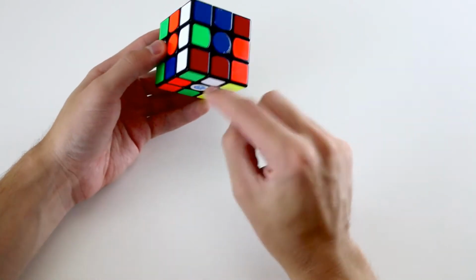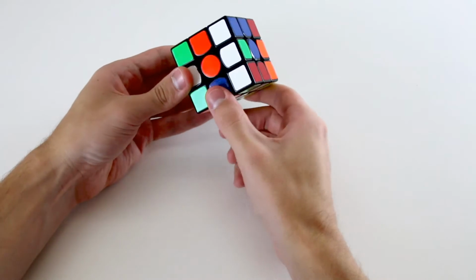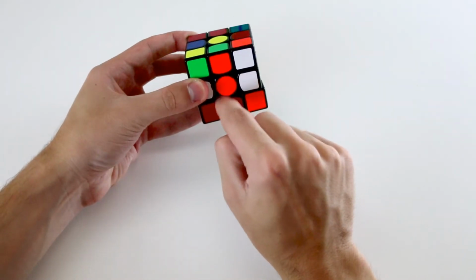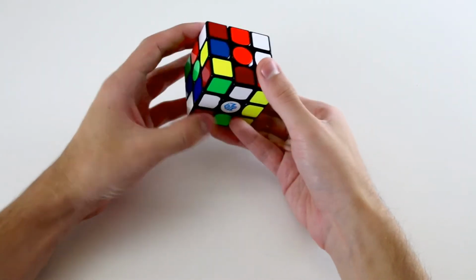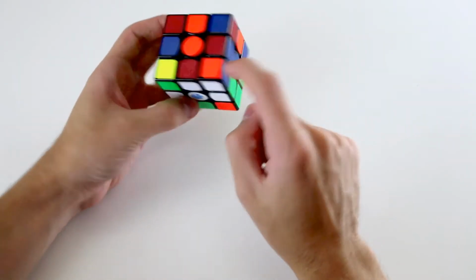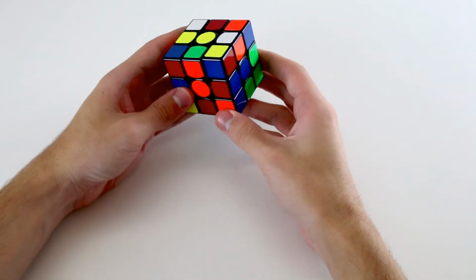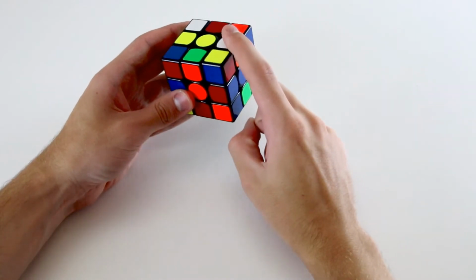which is here, which is the white and red piece, which we can do a D prime, and now it's attached to the orange center, so that when we do an R prime and L, these 3 cross pieces are now all correctly solved relative to one another. Our last cross piece is up here.